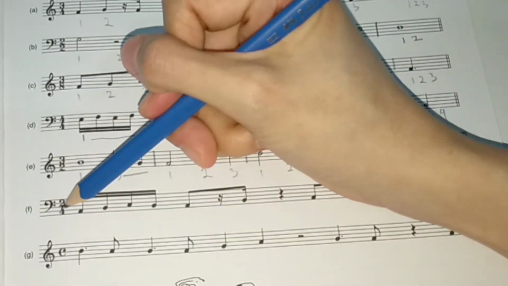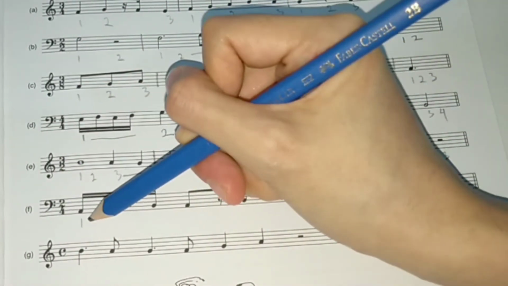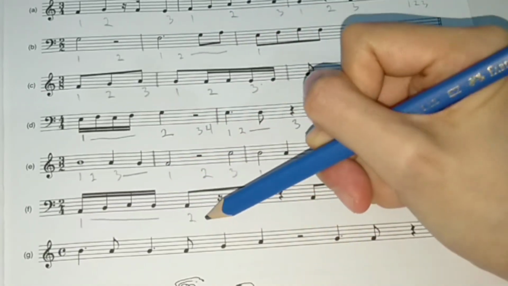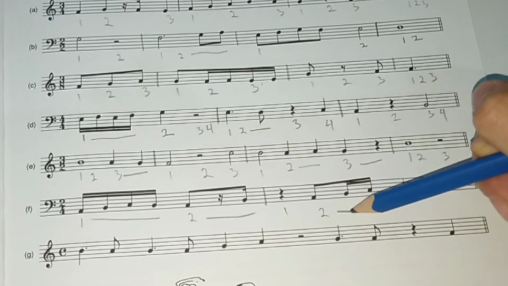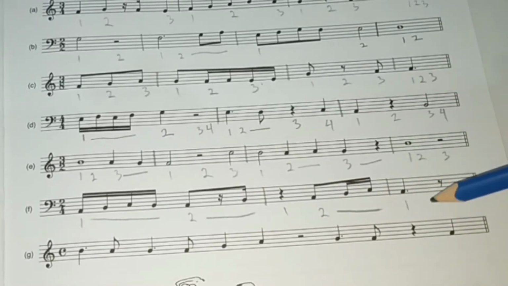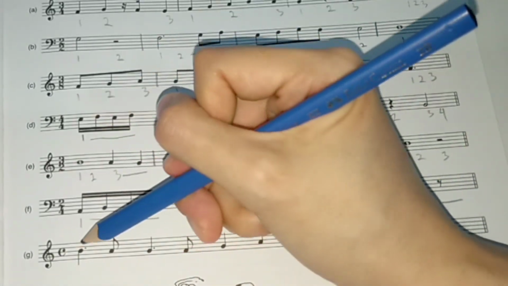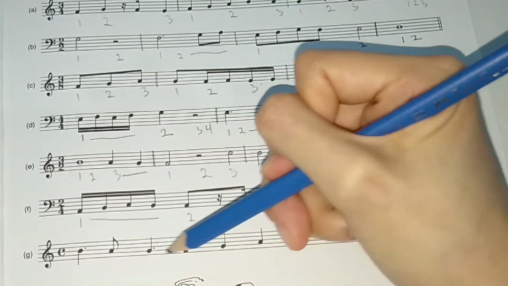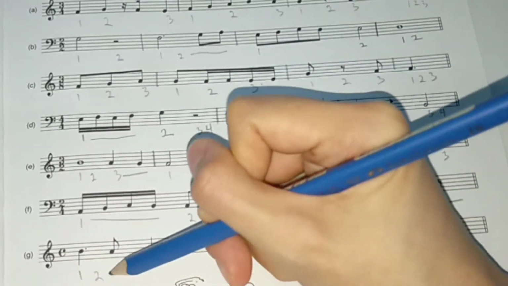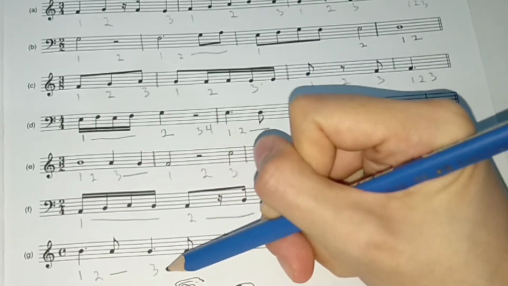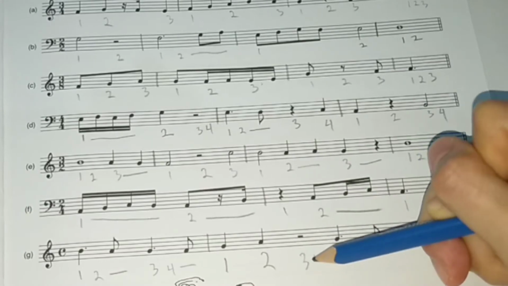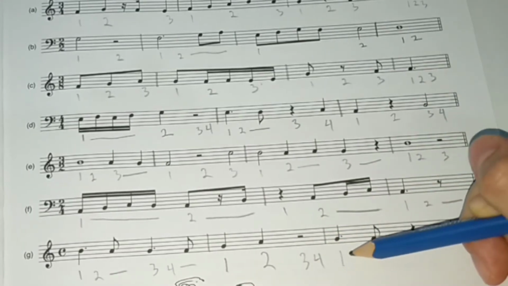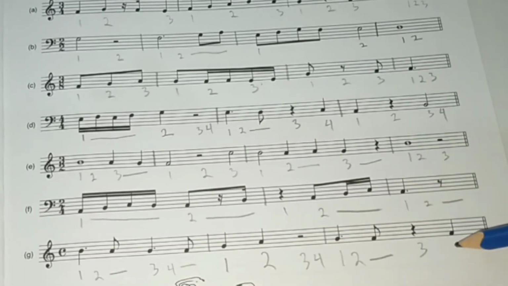Okay, 2/4, 2 crotchets in a bar, 1, 2 bar line, 1, 2, 1.5, second beat up to here. Finish. 4/4, 1, 2, 3, 4. Yeah, this is 1.5 plus half, of course, 2, 3, 4, 1, 2 minim, 3 and 4 bar line, 1, 2, 3, 4.